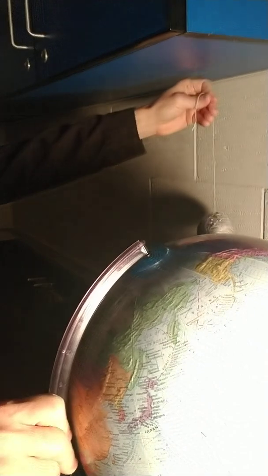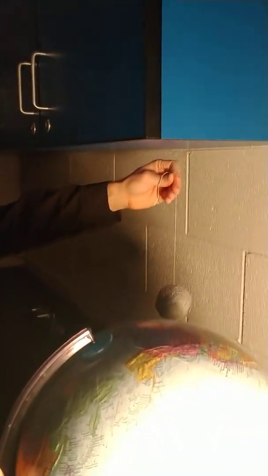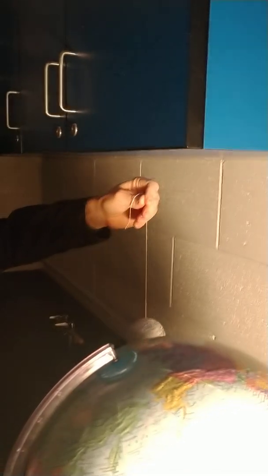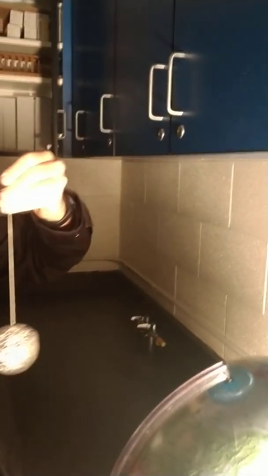How about this? Check this out. So it's bright right there. Now there's a shadow. Is that better? Yeah. Okay. So that would be a lunar eclipse.